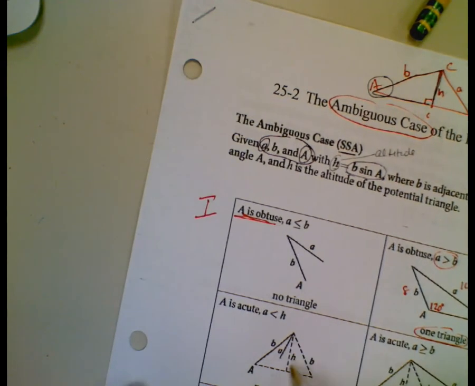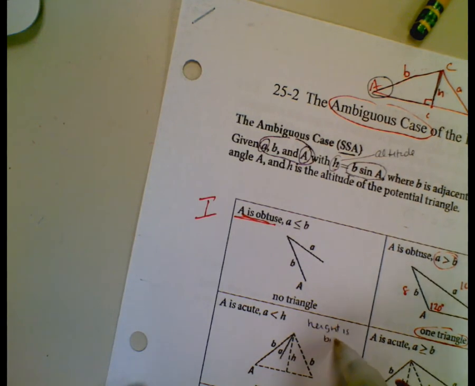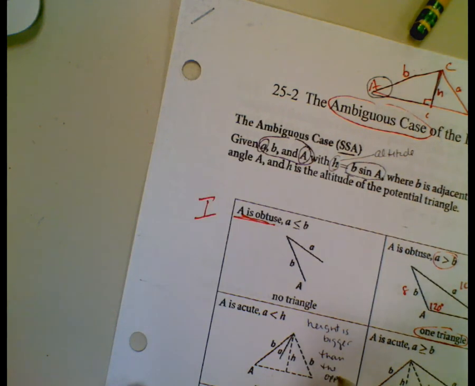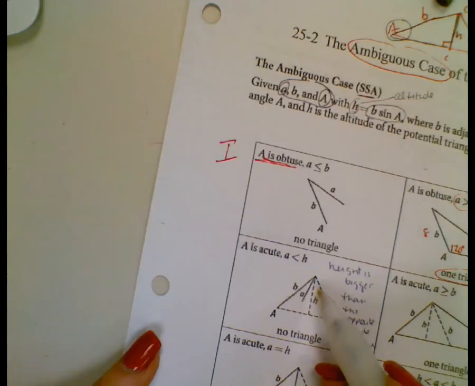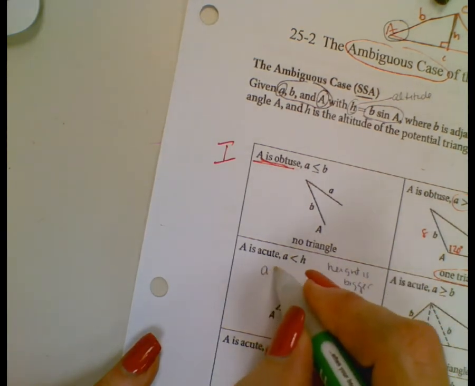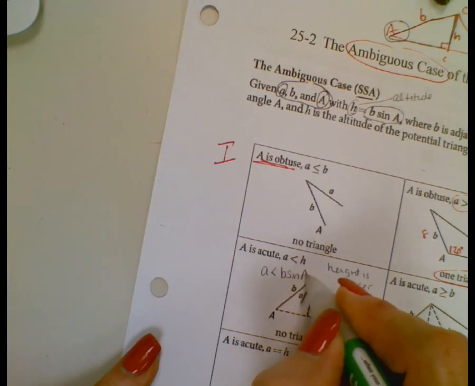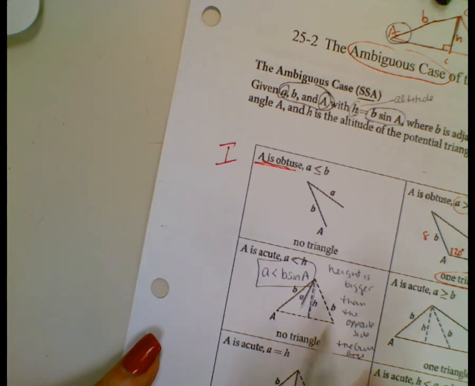So it kind of resembles this. If your height is bigger than the opposite side, the given angle, you would not be able to draw this triangle. If the height is too big, it's like you would have a leg that can never hit the ground. Like this is side A. That's what it would look like. The side would never reach, so the height cannot be bigger than side A. And how do you find height? Height is just B sine A. So if side A is less than B sine A, there is no triangle.